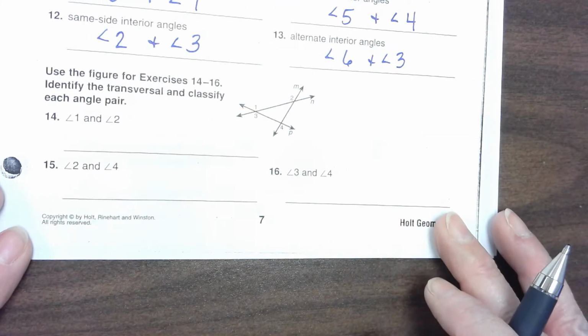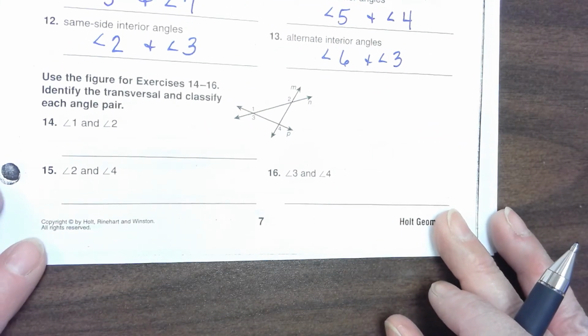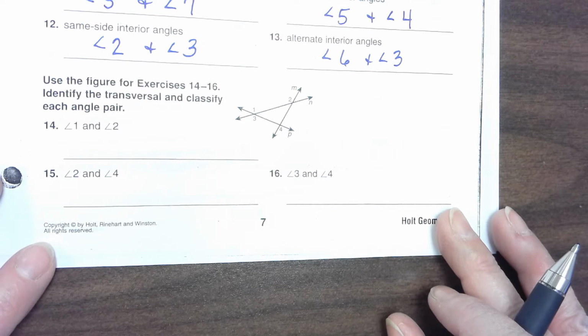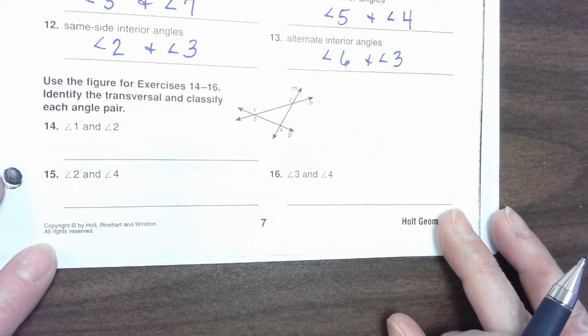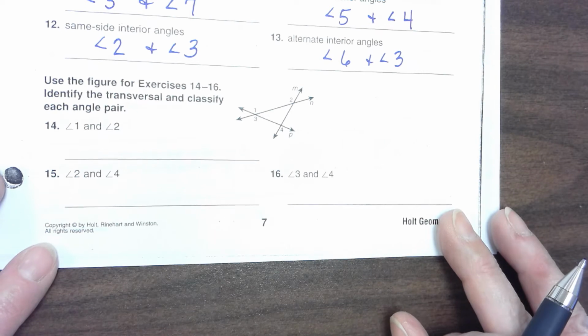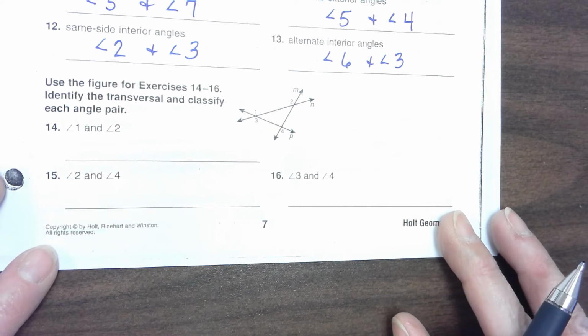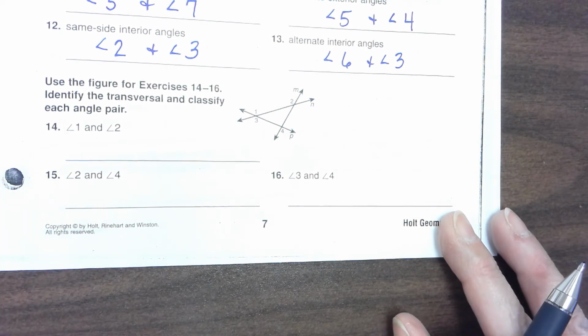Okay, so now let's take a look. We are going to identify the transversal, classify each pair. So I have 1 and 2. Remember what I just said, that the angles kind of conglomerate around the transversal. So it says identify the transversal.